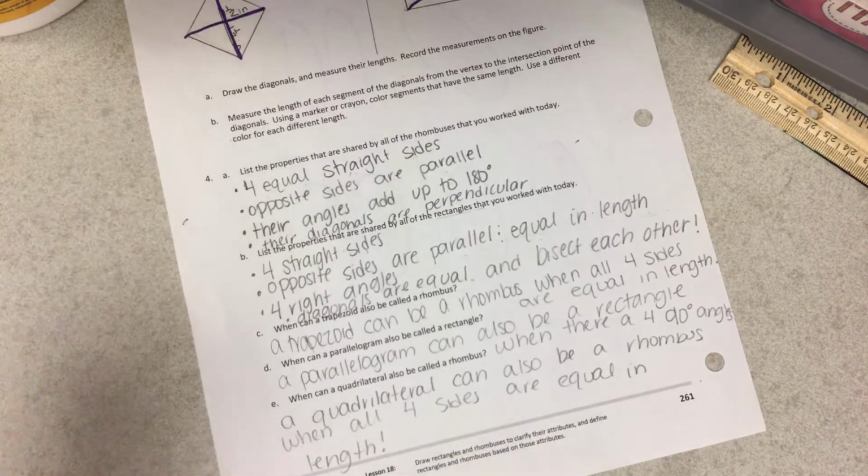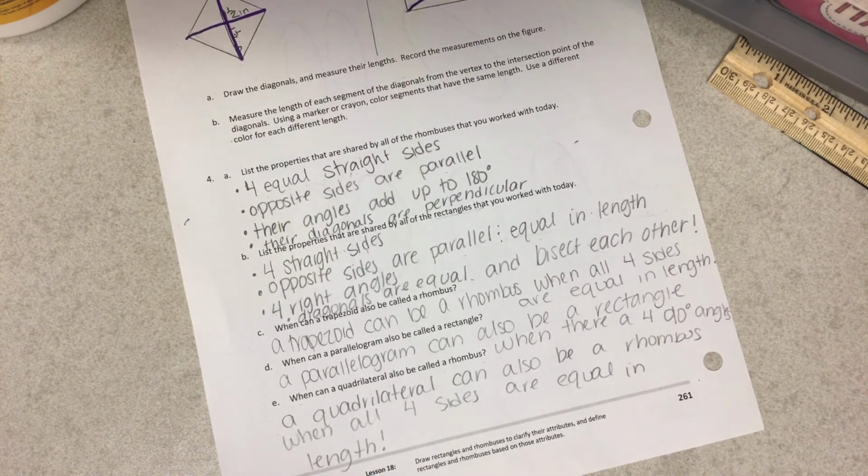Okay, so there are a lot of shapes that we can also talk about, because there are times that you hear about the square and the rectangle being able to be interchangeable, and we will discuss that later at length.